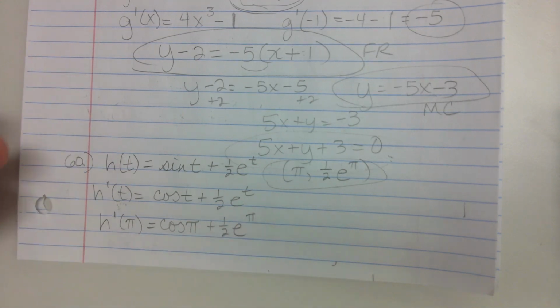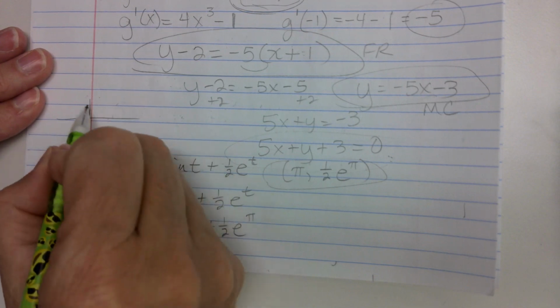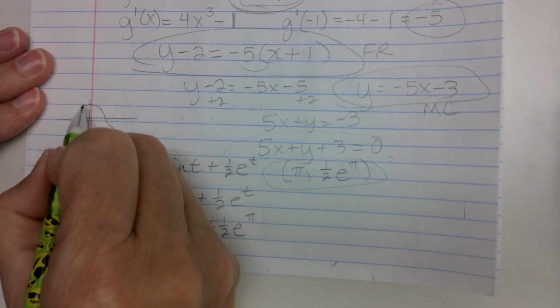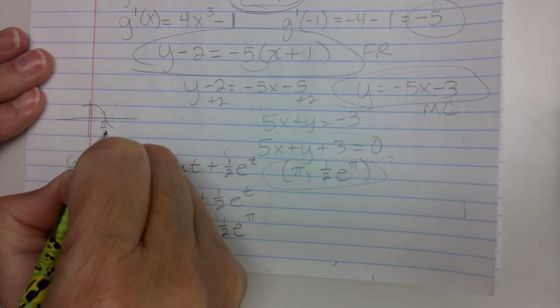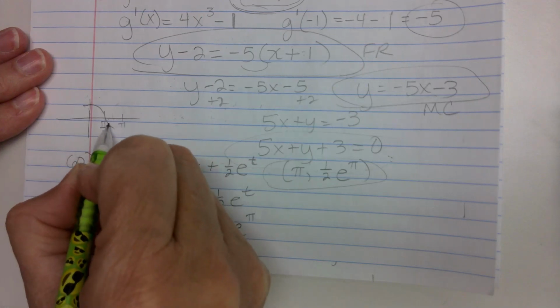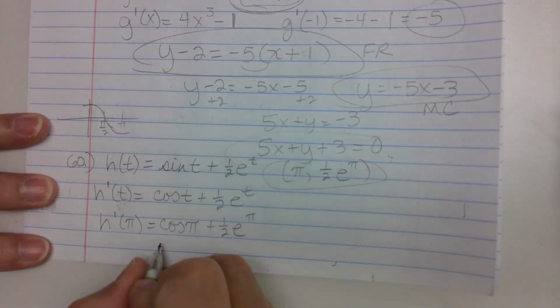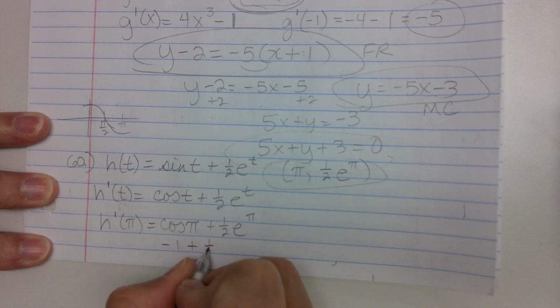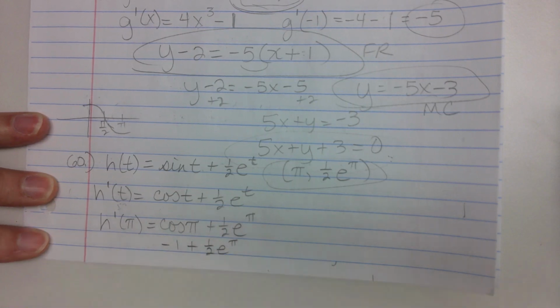Cosine of pi. Go to our cosine curve if you need to. Starts off at 1, at pi over 2 it's 0. So where is it at pi? -1. Plus 1/2 e to the pi. Put that in the calculator.